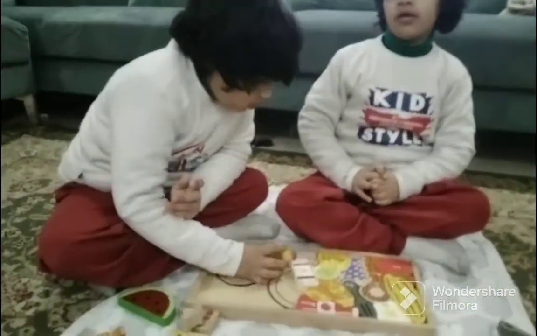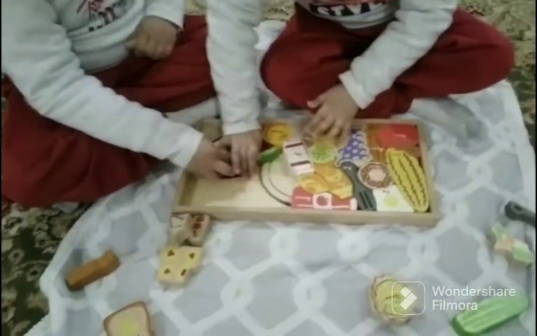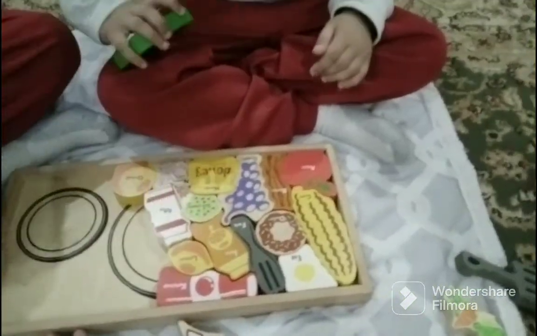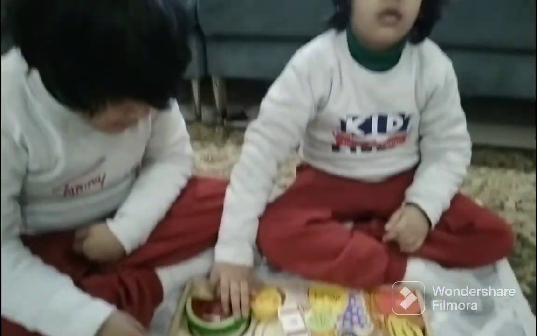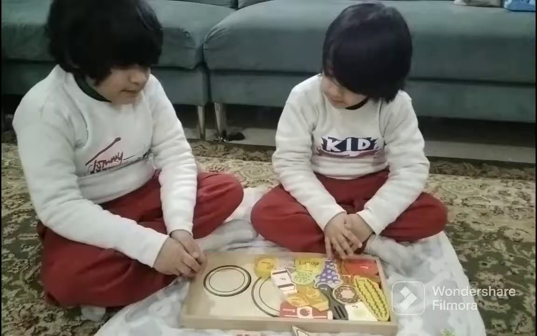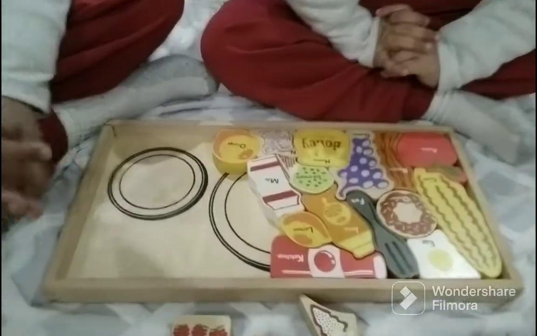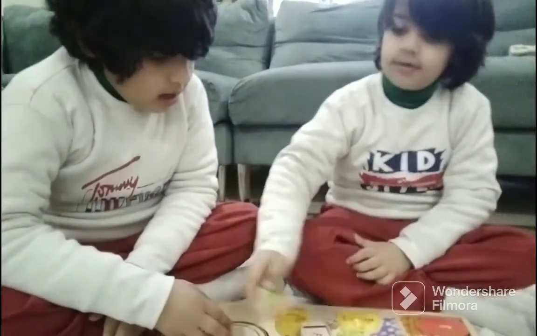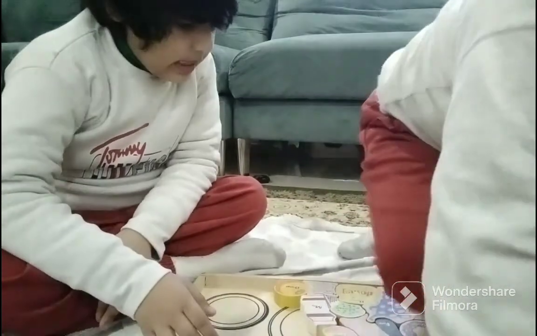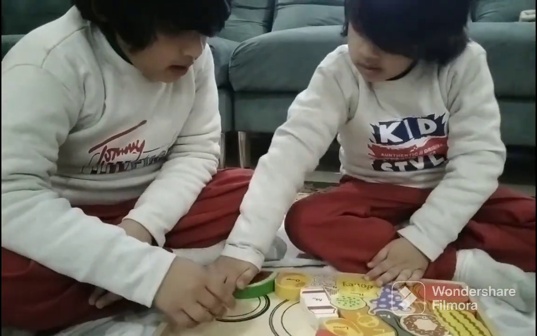What is coming next after N? M, N, O. O for orange. Watermelon. What is coming next after O? L, M, N, O, P. P for pear. Oh, okay, the pear you missed. Okay. P. What about after P?